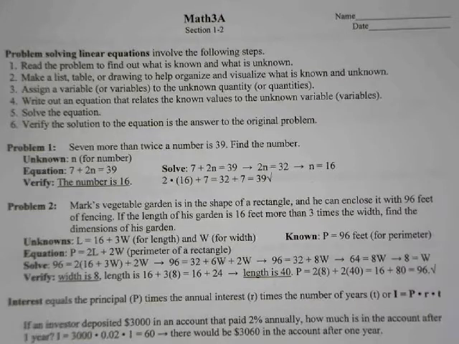Assign a variable or variables to the unknown quantity or quantities. And you can use any letters you want. You can use X and Y, or you could choose letters that go with the things that you're looking at. For instance, maybe if you're looking at something that involves how many dimes and quarters, you use D's and Q's to represent the dimes and quarters.